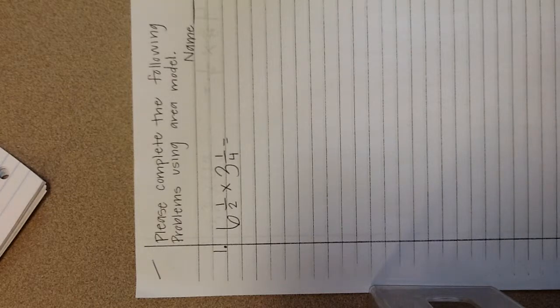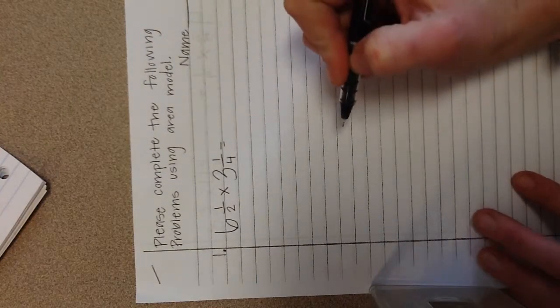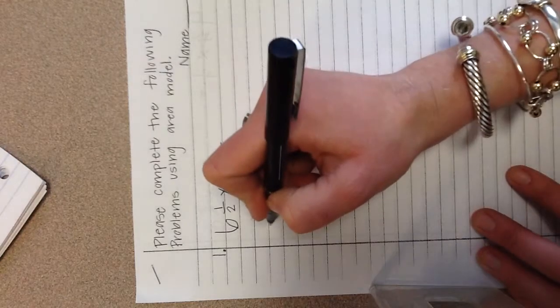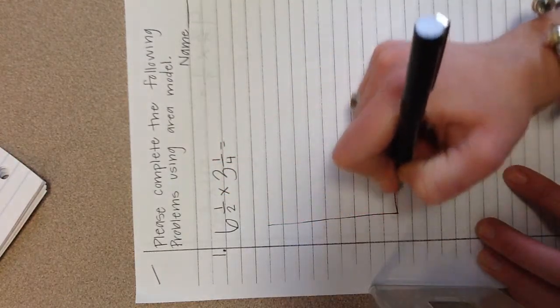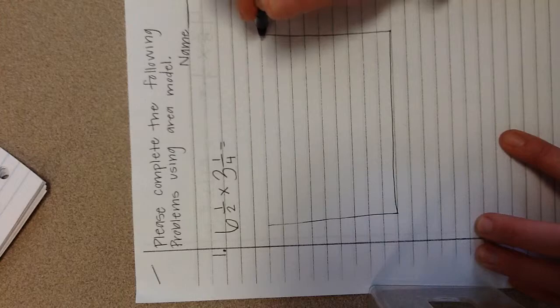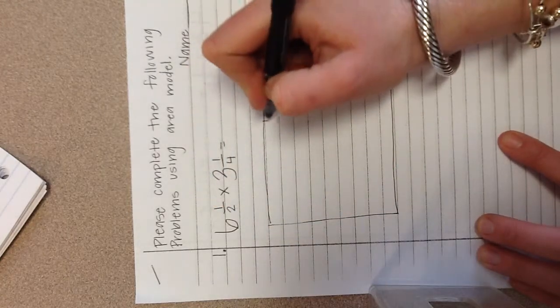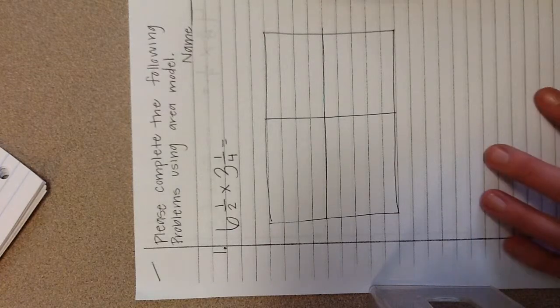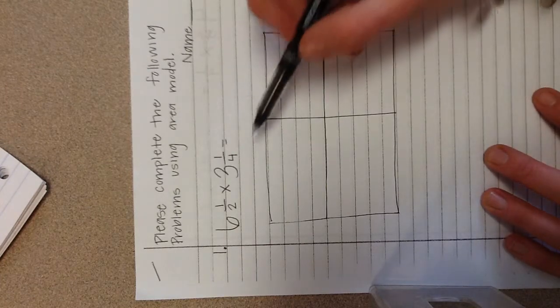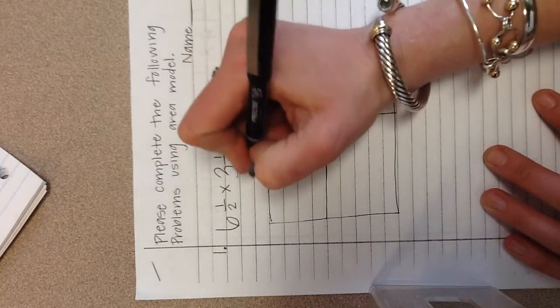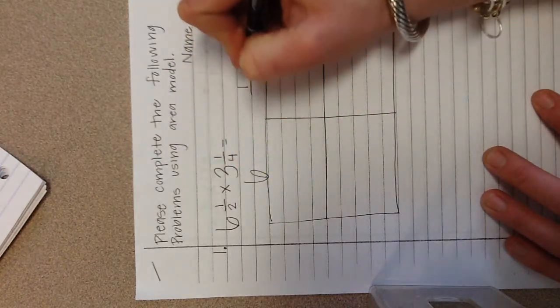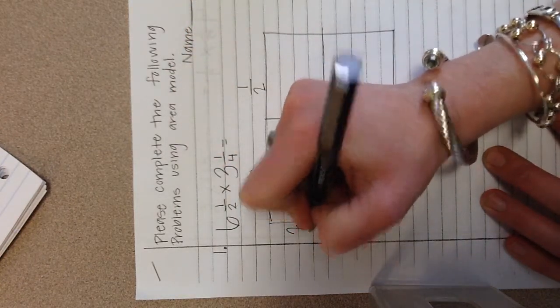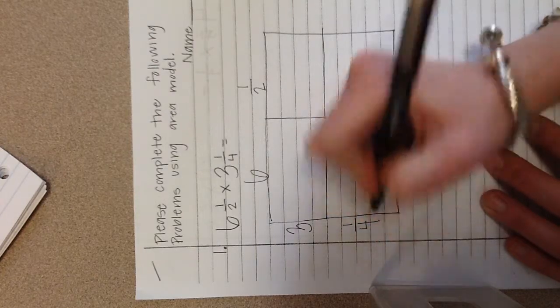Okay, I'm going to show you guys how to solve number 1 on your test. Please write down everything I write down. So I'm going to solve this the Common Core way. So first what I'm going to do is I'm going to create a rectangle. I'm breaking it into 4 parts because I have 4 numbers I need to break. So this is 6, this is 1/2, this is 3, and this is 1/4.